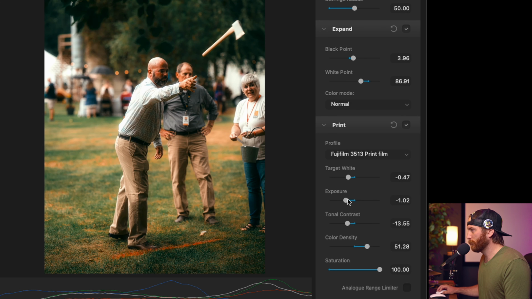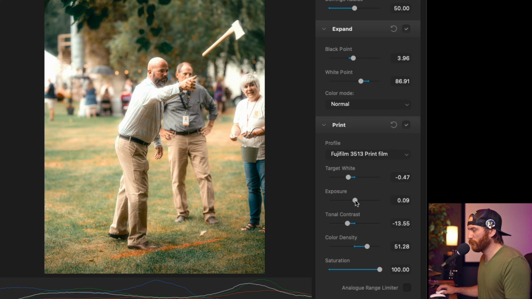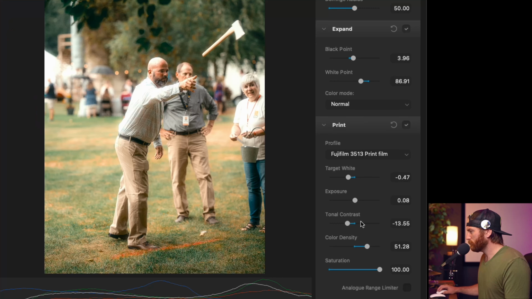And then here's where you would play with the exposure once again. I would try to not mess with these so much. I would do your original edits, and then when you get in here, it's to flavor what kind of colors you want to pop and what kind of aesthetic you're going for. If you're coming in here to mess with exposure, this is the wrong time to do it. And then tonal contrast as well. You can play with that as you see fit.